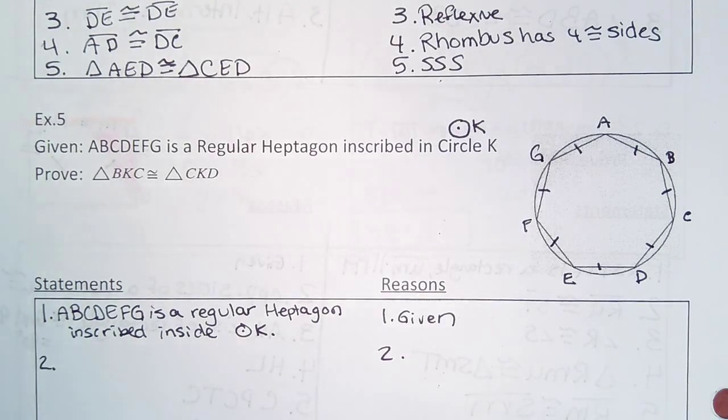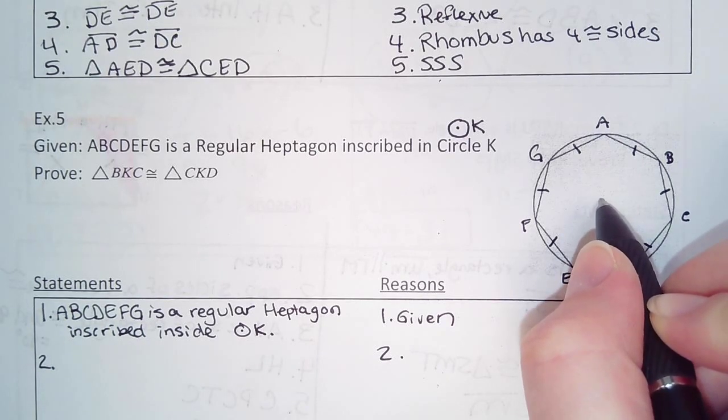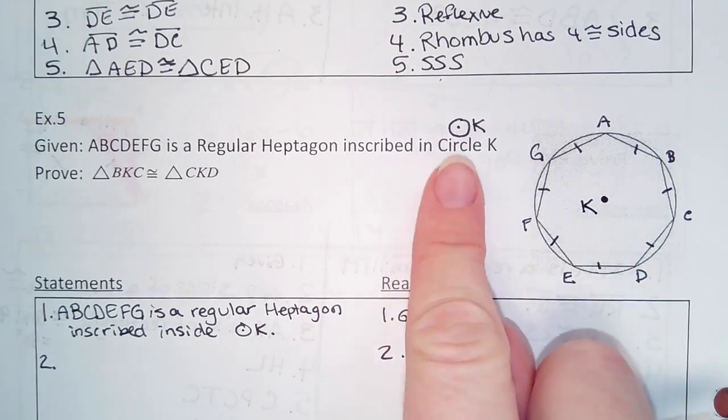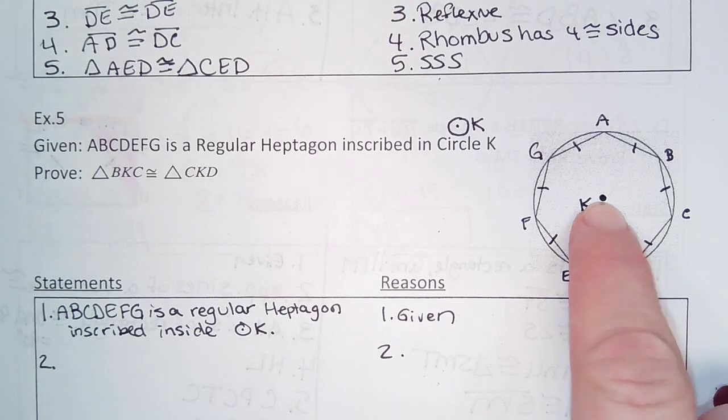So I'm trying to prove that triangle BKC, I don't have a letter K, but if I put a point in the very middle of this circle, the center of this circle, I can call that K. That's because this is circle K.